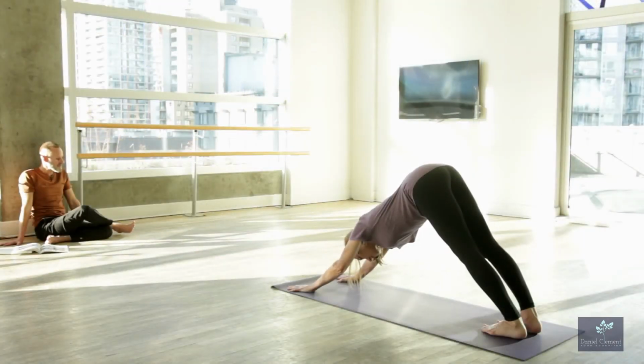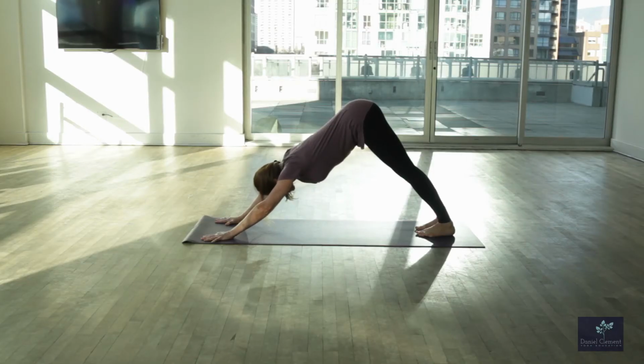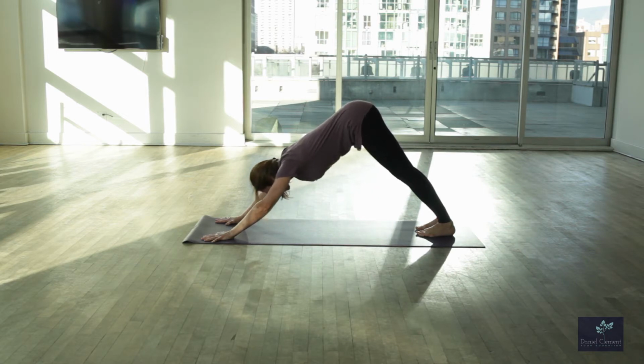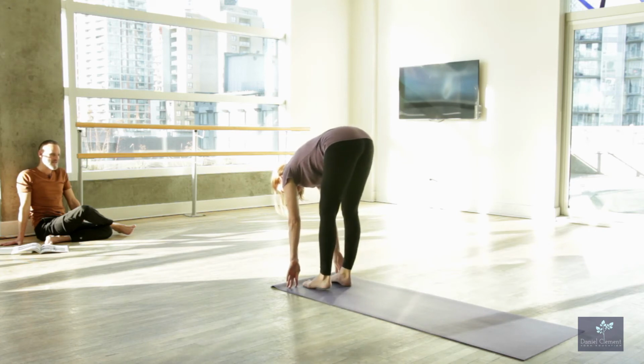Here you can recheck the foundation through the big toe mound, the inner heel, the little toe, and the outer heel, so that the lower body and the legs are firm as you stretch. And on your next breath, step forward, come all the way up to the front of the mat again. And fold in as you exhale.